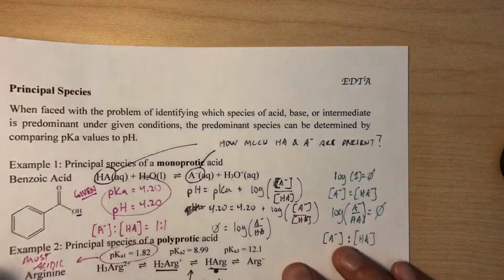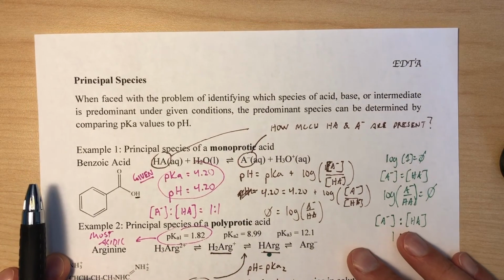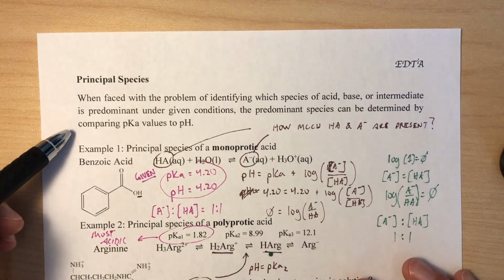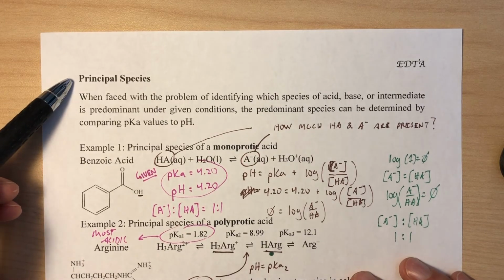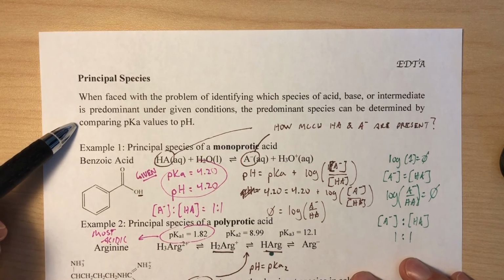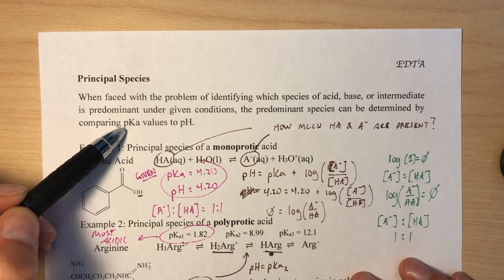We're now going to move on and discuss something called the principal species. When faced with the problem of identifying which species of acid, base, or intermediate is predominant under given conditions, the predominant species can be determined by comparing pK values to pH. What we're interested in with the principal species is which compound has the highest concentration at a given pH. And we can compare using pKa's.